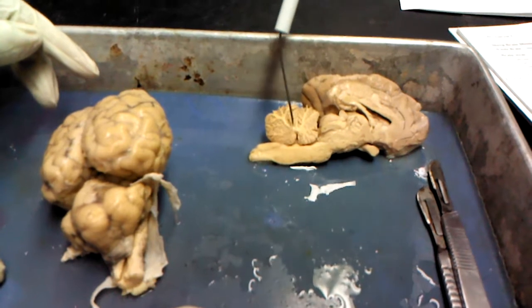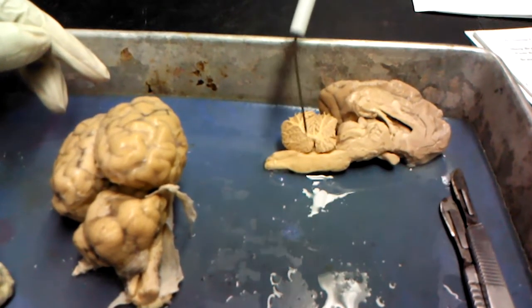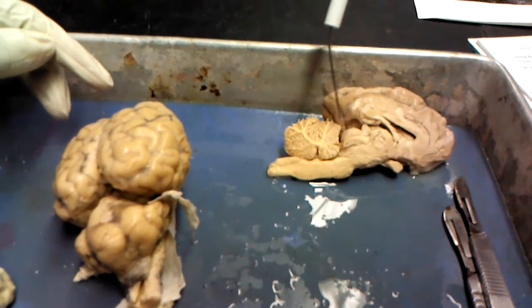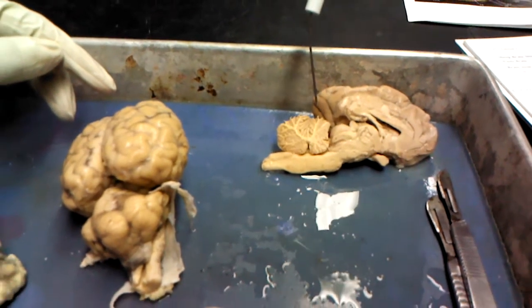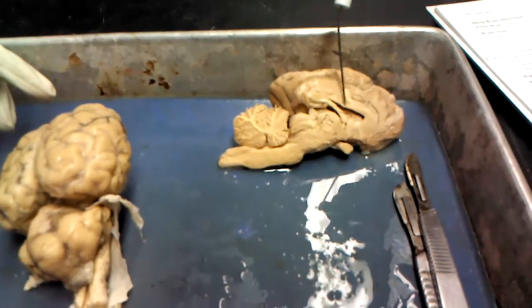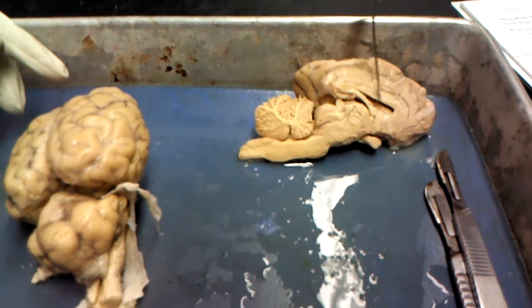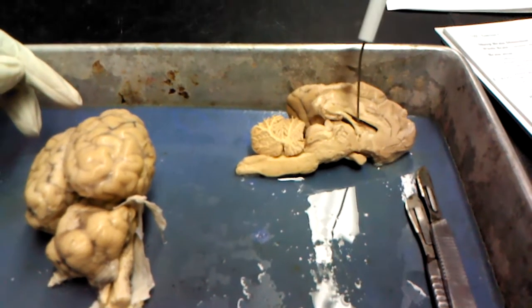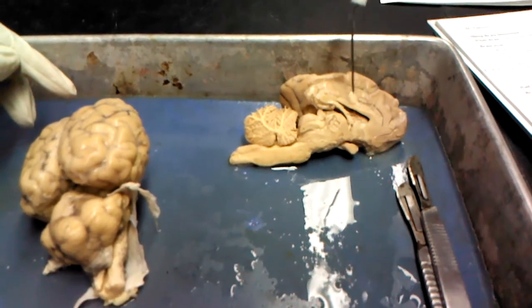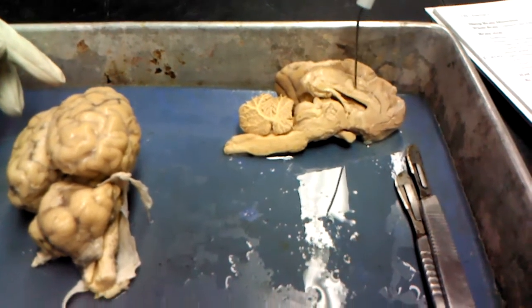Arbor vitae, that's the white matter on your cerebellum. It's the tree of life. The gray matter around it is your folia. Corpus callosum, that's the part that connects the left and the right hemisphere of the cerebrum. It's just above that lateral ventricle. Septum pellucidum is the membrane that covers the lateral ventricles.